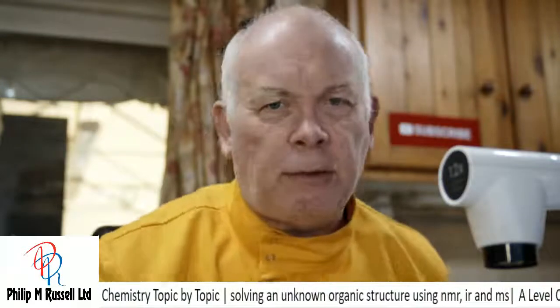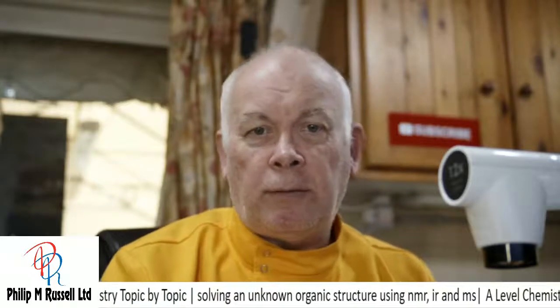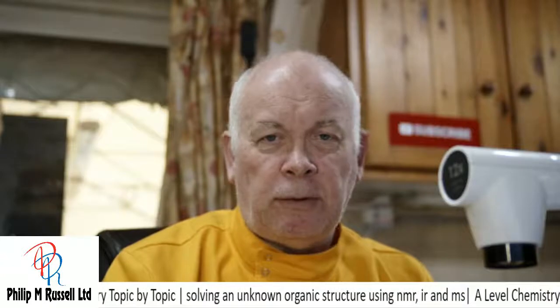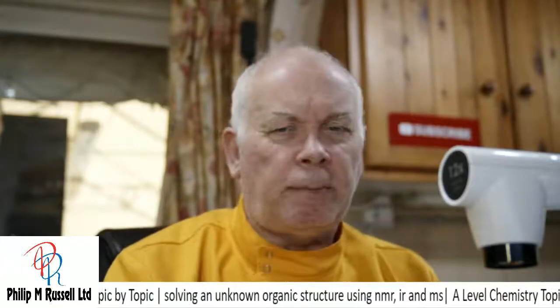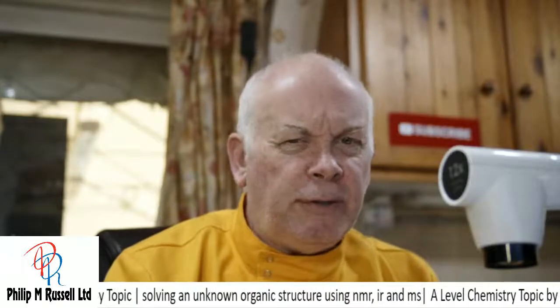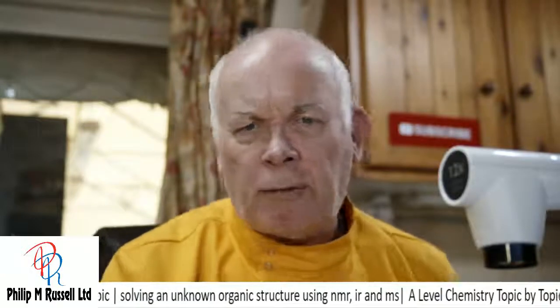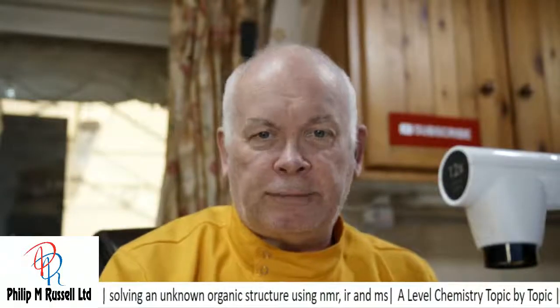So there we are, looking at IR, looking at NMR, both the carbon and the proton NMRs, to try and work out what we've got, and that with the mass spec helps considerably. We don't use UV so much. That is more for fingerprinting different chemicals.